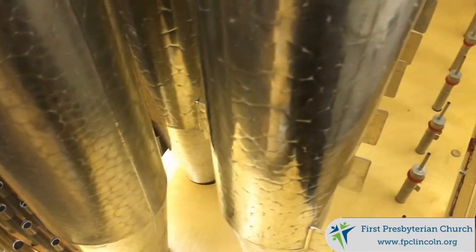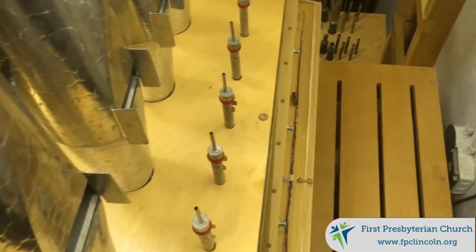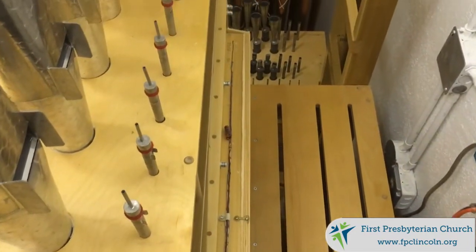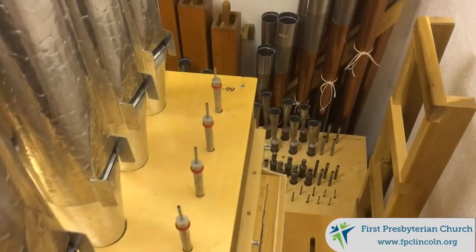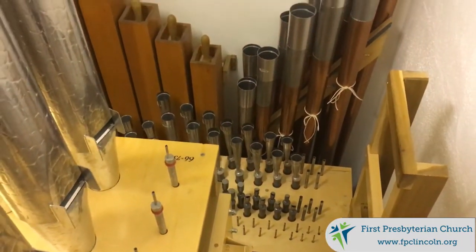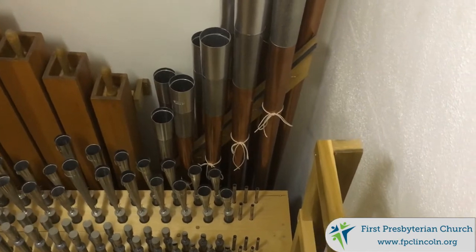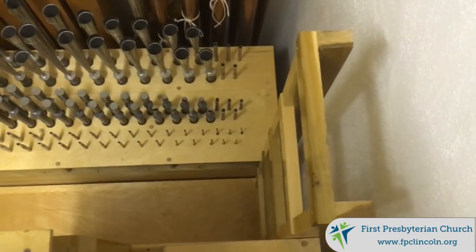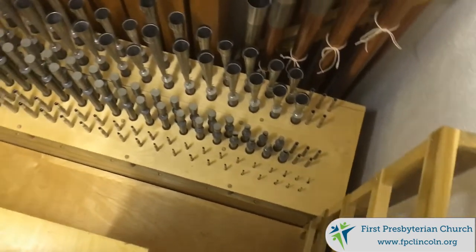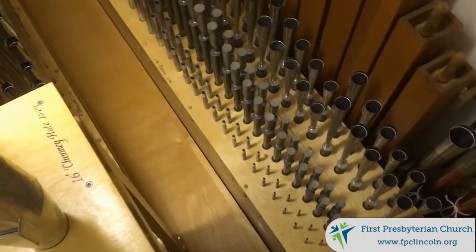They're labial. They have a mouth. This is a roar flute right here in front of those, with a little bit of a chimney sticking up. Some pipes are held up by these strings to keep them from bending over.